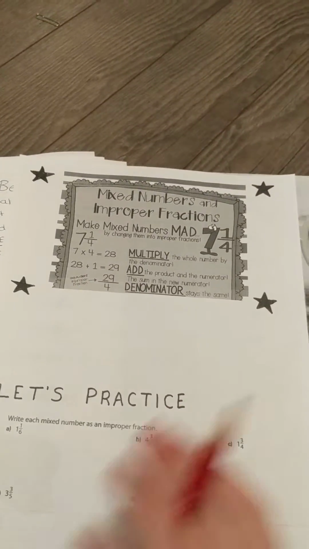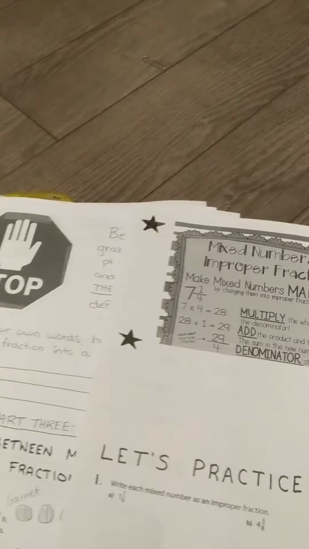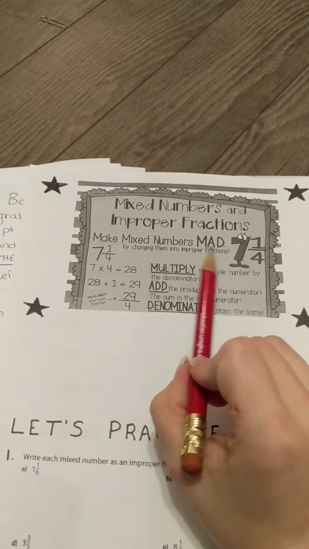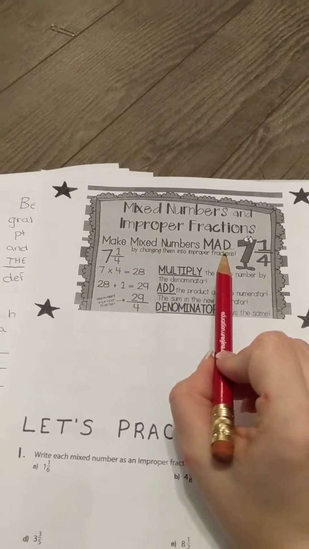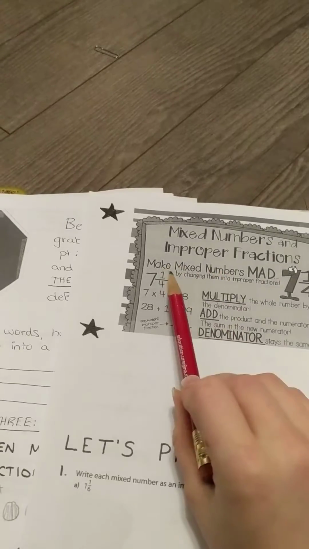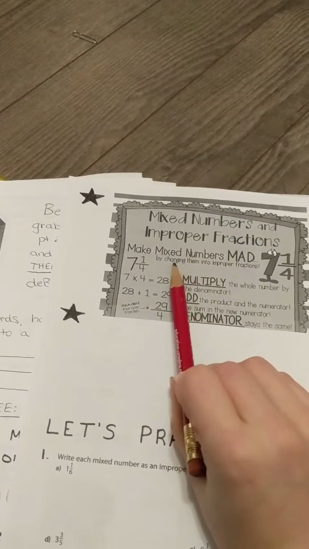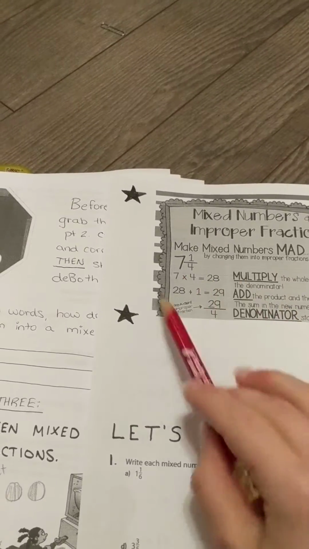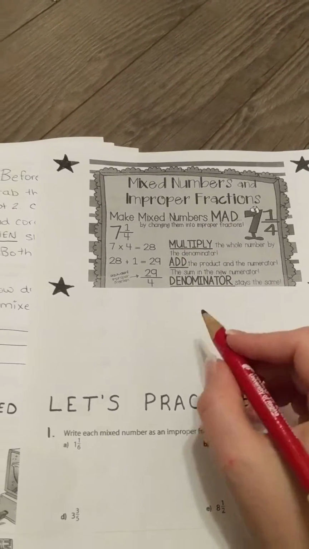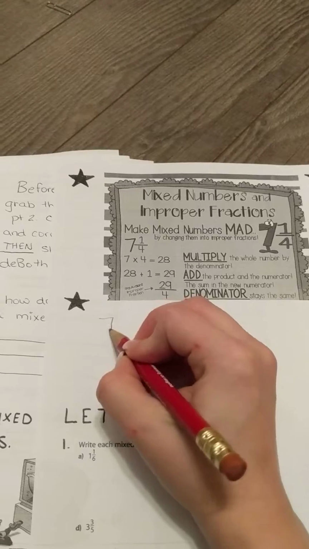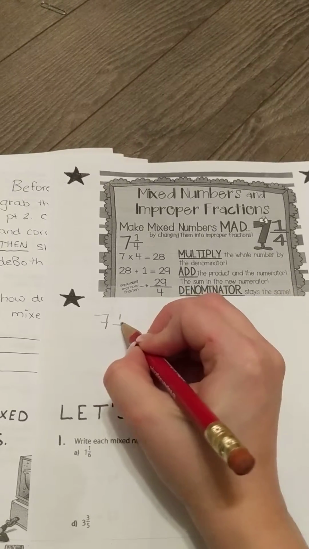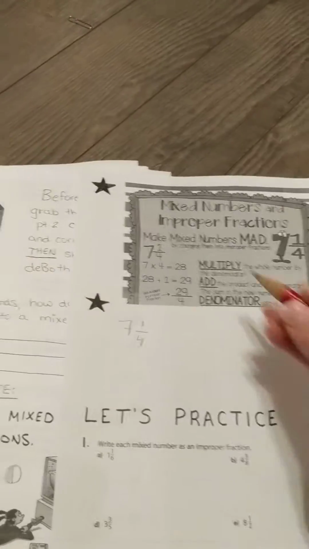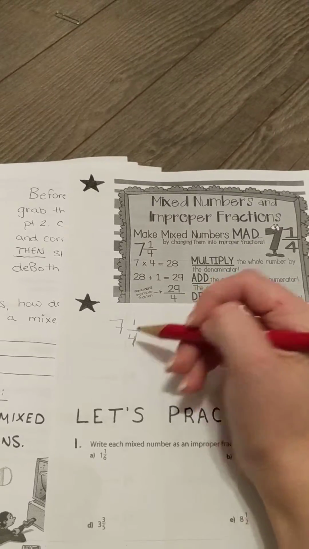So let's learn how to turn a mixed number into an improper fraction. Just like we had before, we have a trick to help us remember. In this case, the trick is MAD. So make mixed numbers MAD by changing them into improper fractions. Just like I did before, I'm going to show this example down here while I explain. So we're starting off with our mixed number, which is 7 and 1/4.